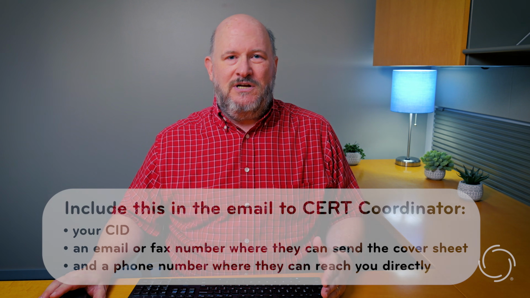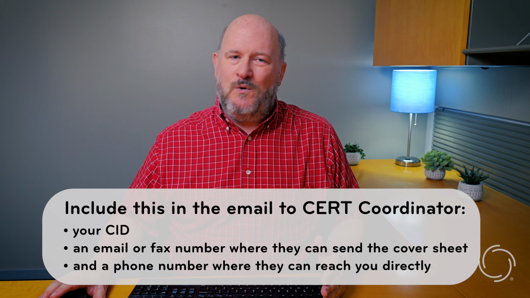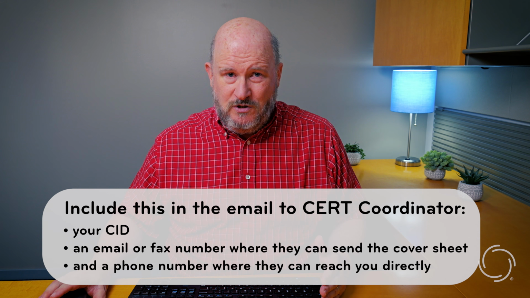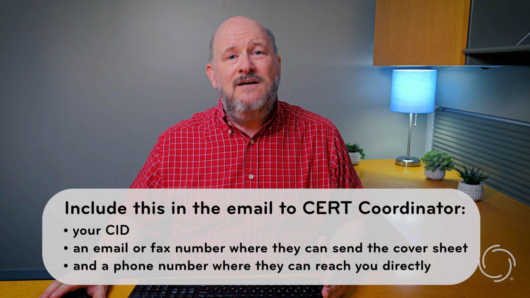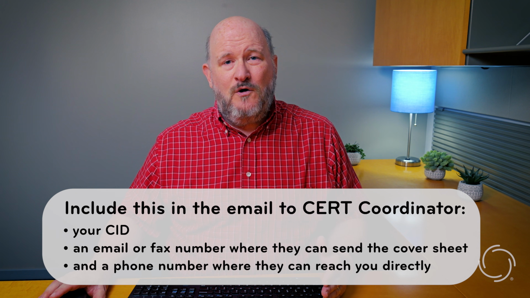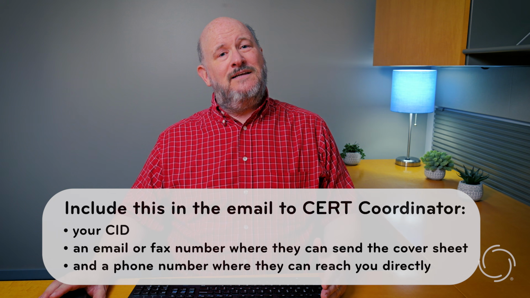Use the same cover sheet you used before. If you don't have the cover sheet anymore, just email the CERT coordinator. Be sure to include your CID, an email or fax number where they can send the cover sheet, and a phone number where they can reach you directly.